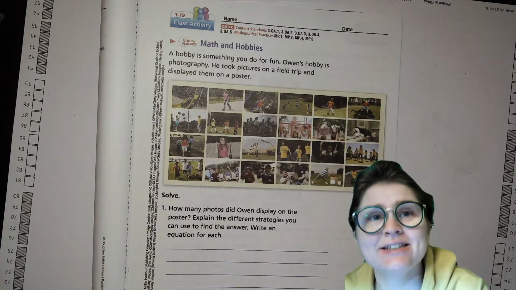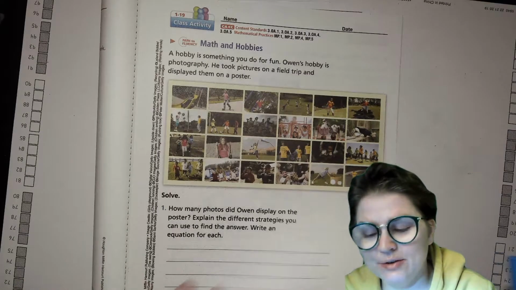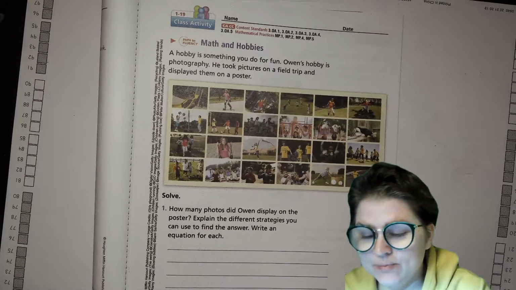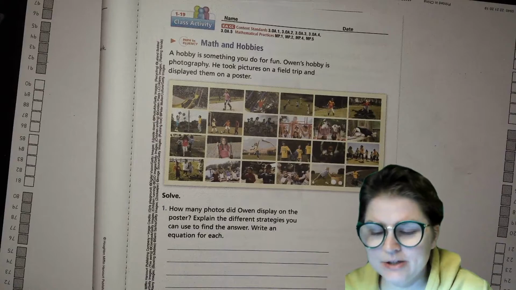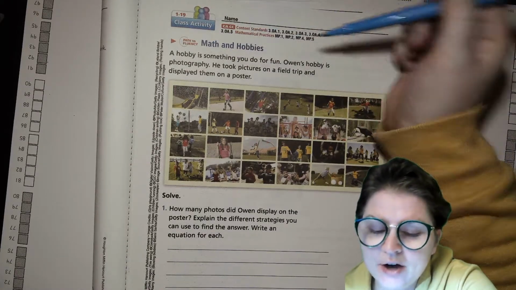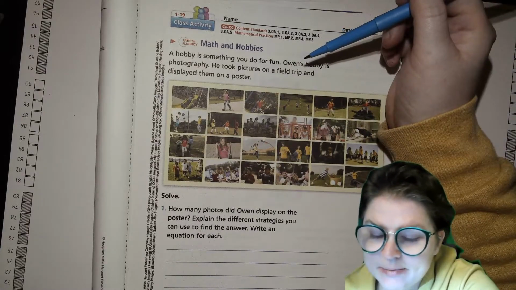Putting what we've learned into practice. And it's actually the last lesson before the Unit 1 review test or practice test. So, let's jump into it. It says math and hobbies. A hobby is something you do for fun. Owen's hobby is photography. He took pictures on a field trip and displayed them.